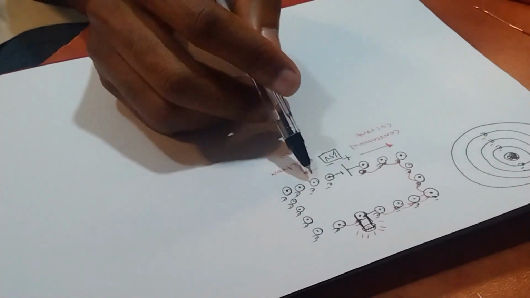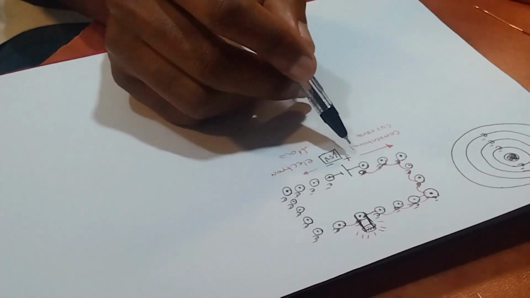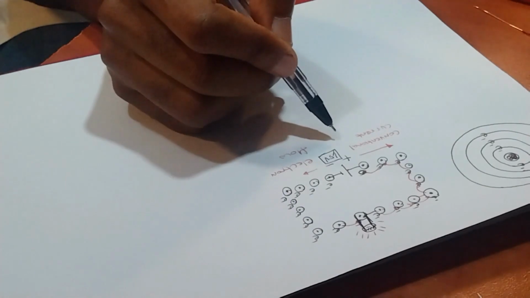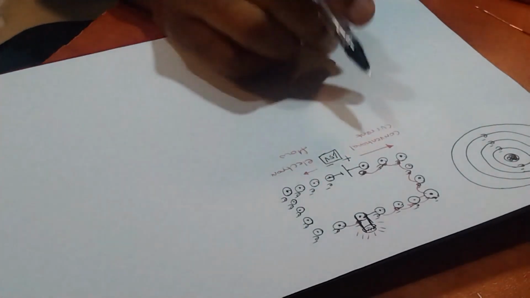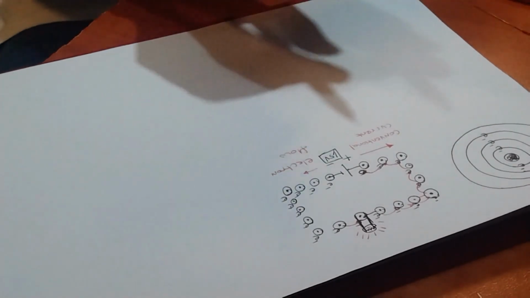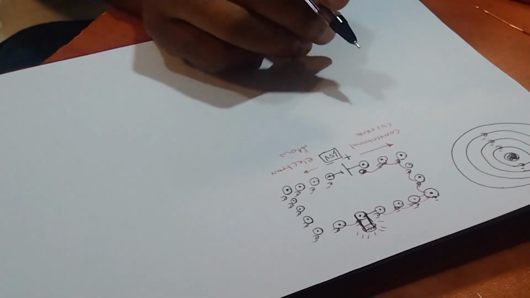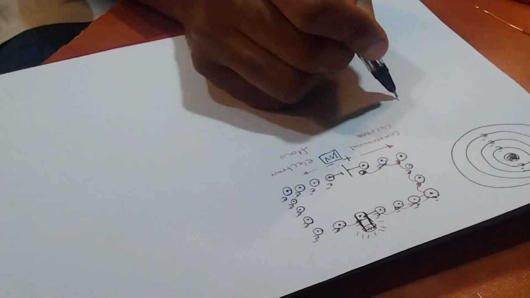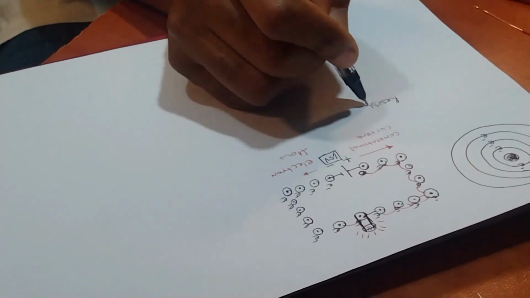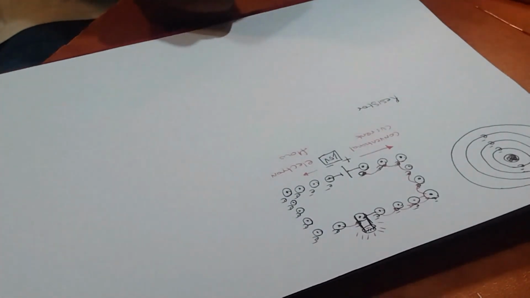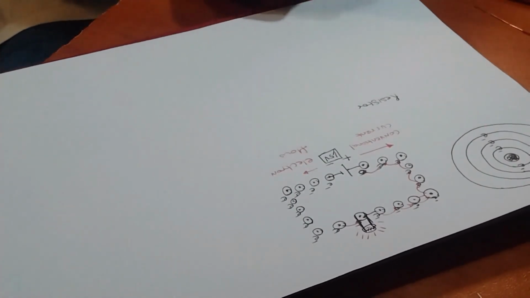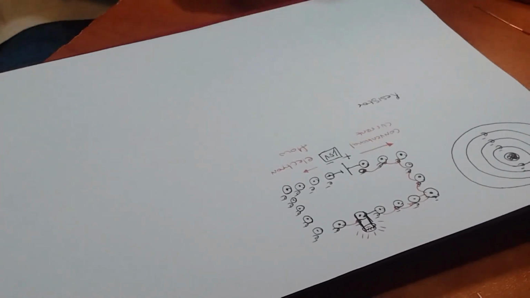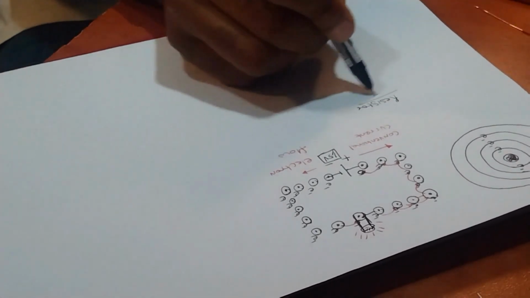But now these electrons don't just flow freely in a circuit. There is something that stops them or blocks them from flowing freely, which is called a resistor. In the next class, we'll focus on the resistor. Since now we know what is voltage and what is current, next time we'll talk about a resistor.